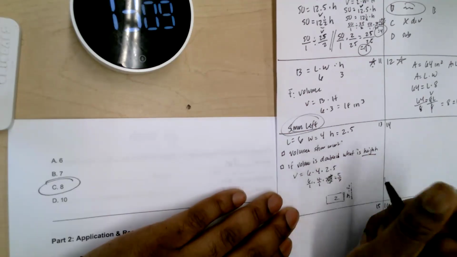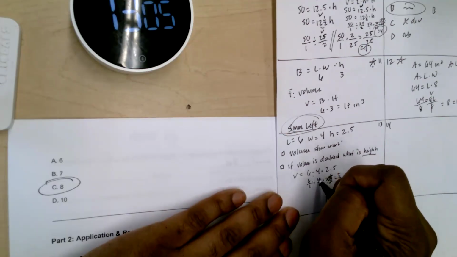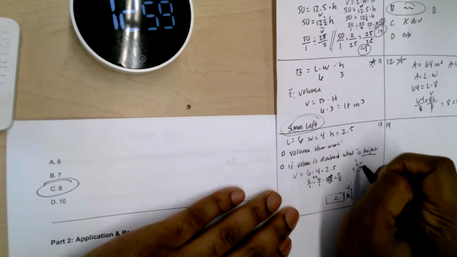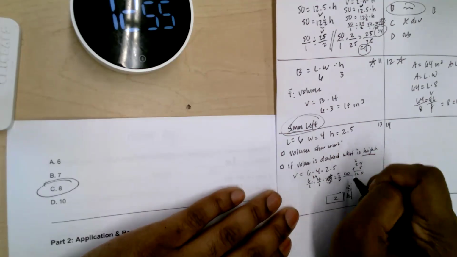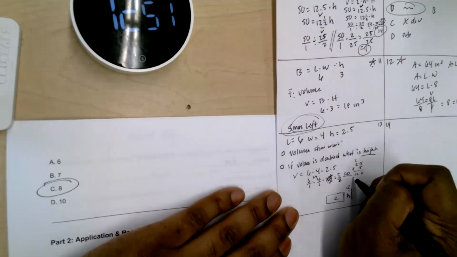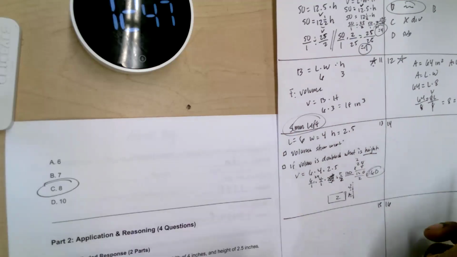So 6 times 4, 6, 12, 18, 24. 24 times 5 is 120 over 2 equals 60. So the volume is 60.